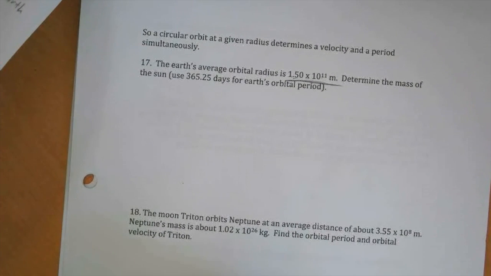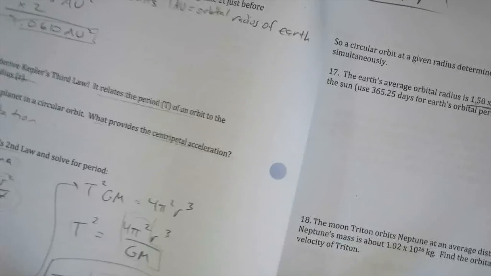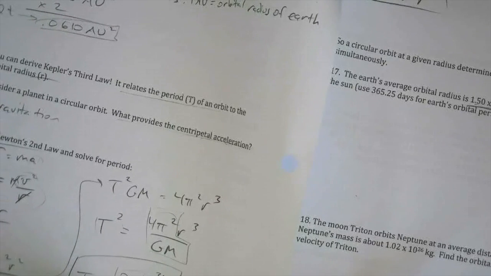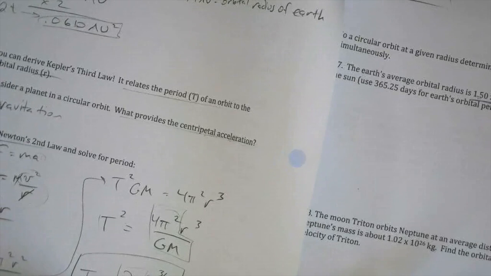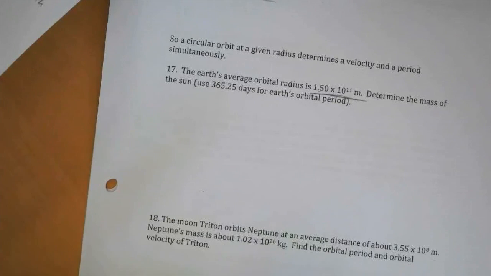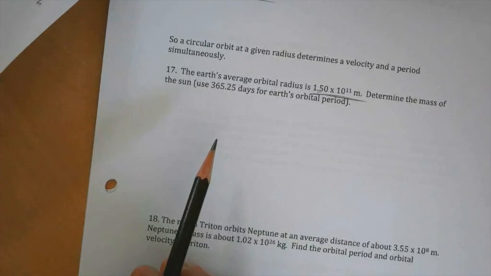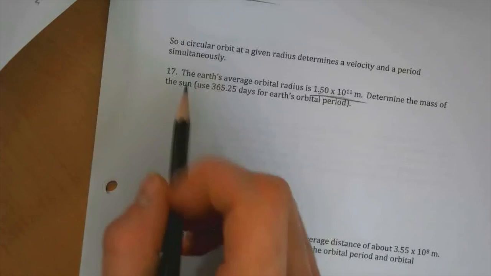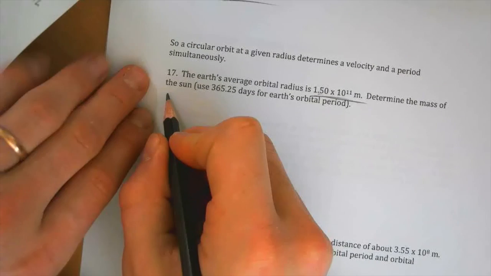Well, what can we do with that? We know the orbital radius, we know G, we know the period of the Earth's orbit around the sun. It's about 365.25 days. So we're going to have to do a little unit conversion here.